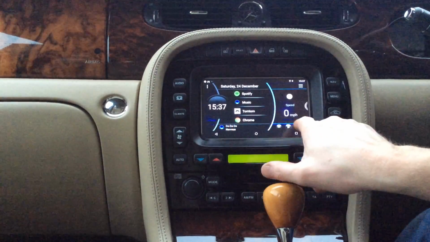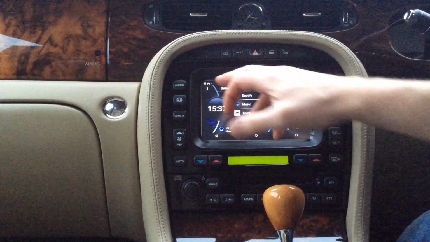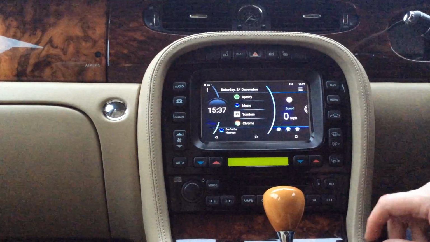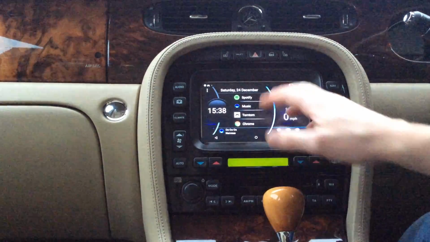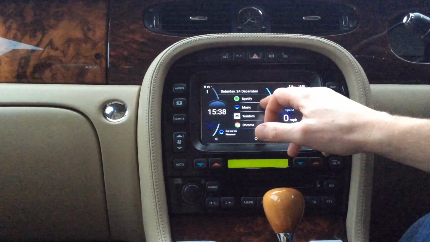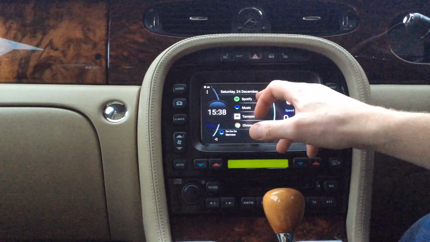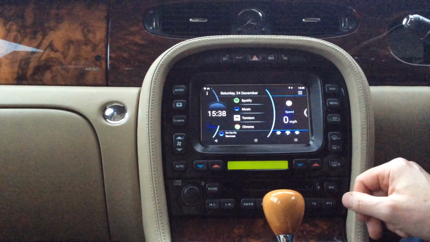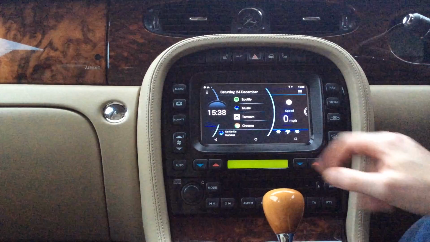You'll also see that I've got some media navigation buttons added to the bottom of Car Launcher Pro, which you can add through the settings menu. It took me a while to work out that they even existed, so that's quite a helpful way to play and skip tracks on the home screen without having to navigate through various different menus. You see I've got a couple of music apps here, amongst all the other apps that I've got installed on here. Spotify and Music. Music is the Android default music player, which is playing music off a USB stick, which I've got plugged directly into the Android.